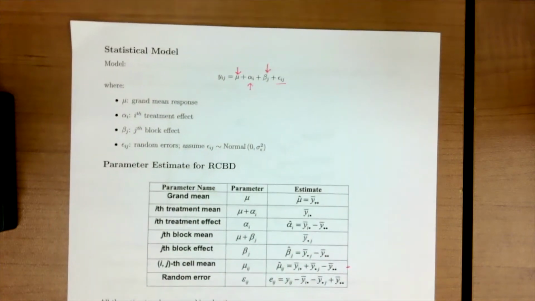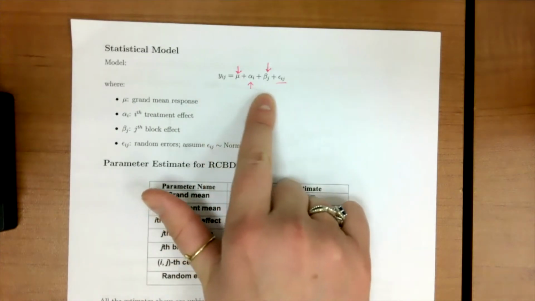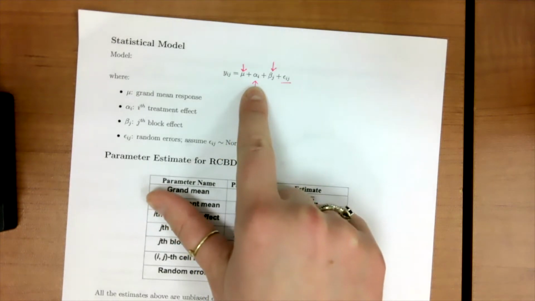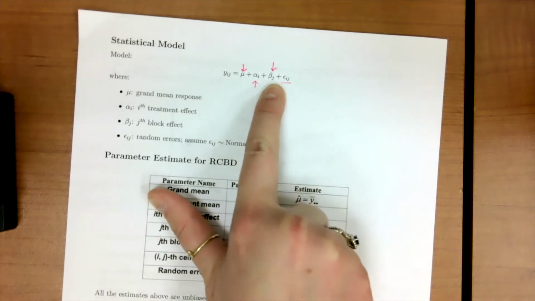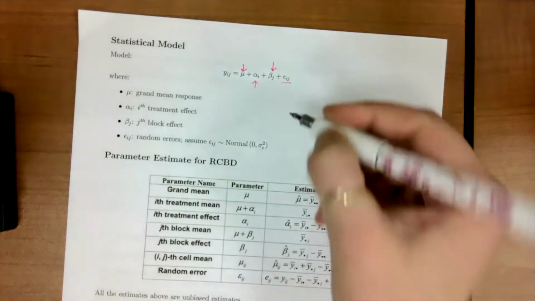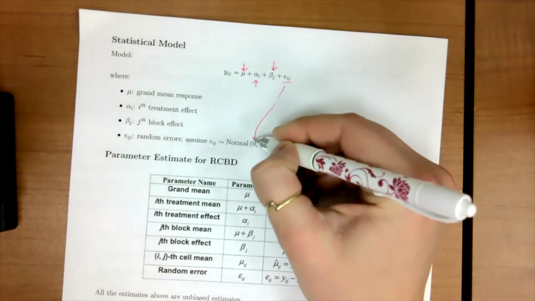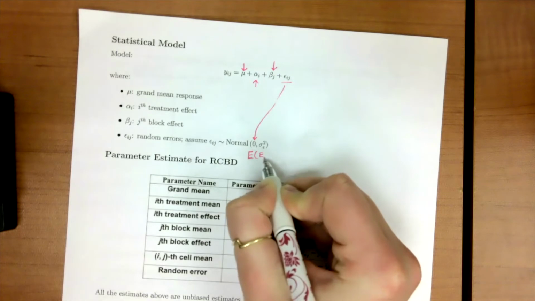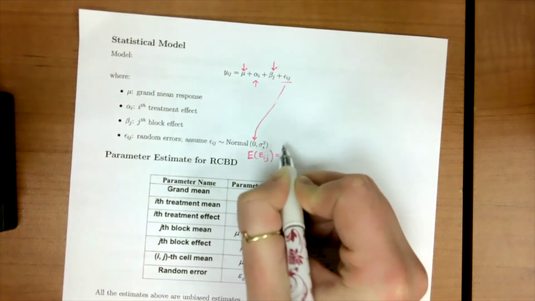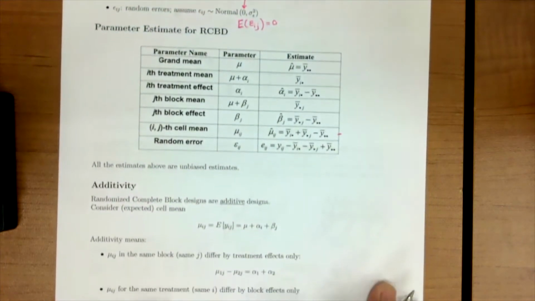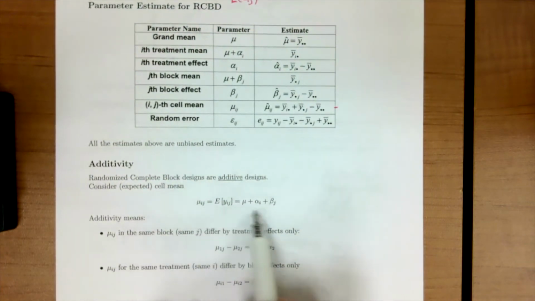So if we came back up to this model and took the expectation across, the expectation of mu is going to be mu. The expectation of alpha i is going to be alpha i. The expectation of beta j is going to be beta j. And the expectation of the error epsilon ij is equal to 0 because of this assumption. So if we took the expectation of that, which is our cell mean, we would have this.